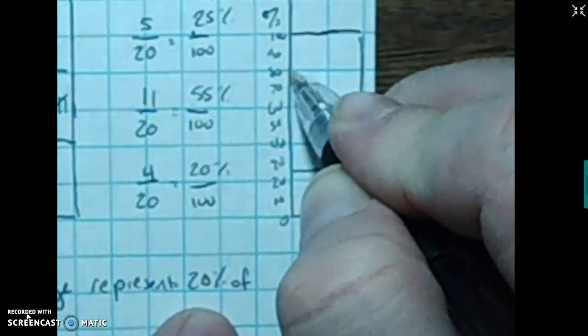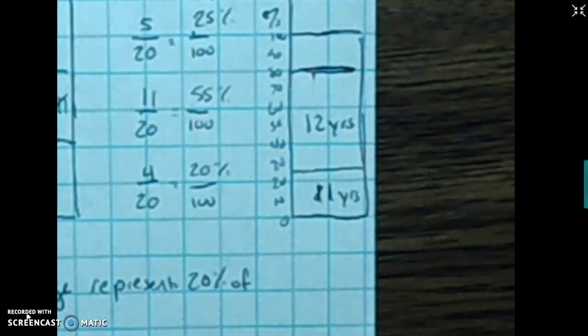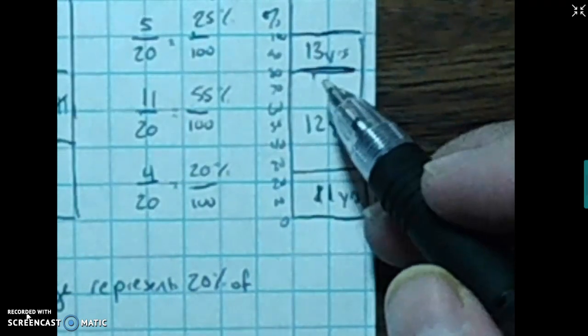Now, here's where it gets weird. What percent of my data are 12 years old? So instead of starting a new bar, I'm going to add 55 onto 25. What's 55 plus 25? 80. So I'm going to put a bar right here and say that everything in this section is my 12-year-olds. Which leaves only my 13-year-olds. Let's check that. What percent is my 13-year-olds? It's 80 to 100. Now, it just fills in like that.